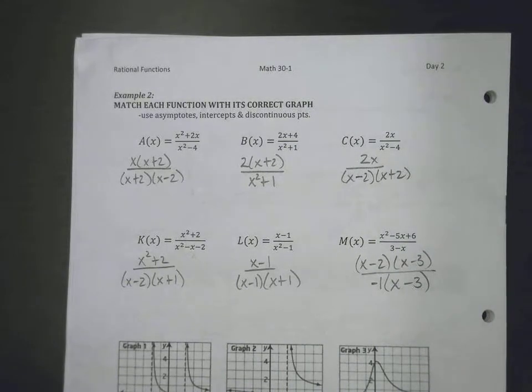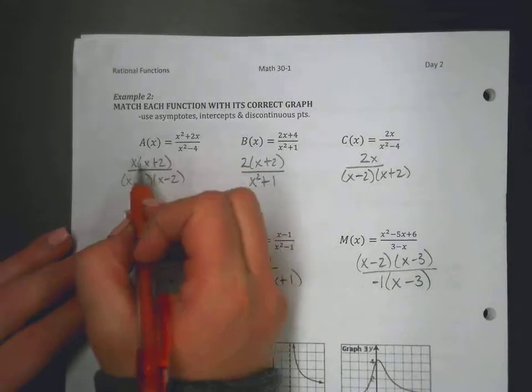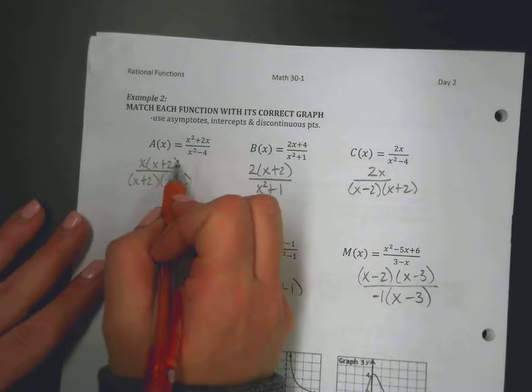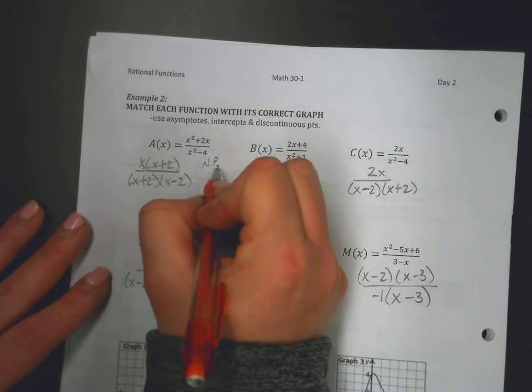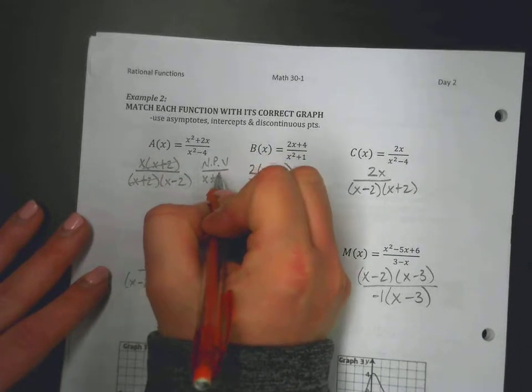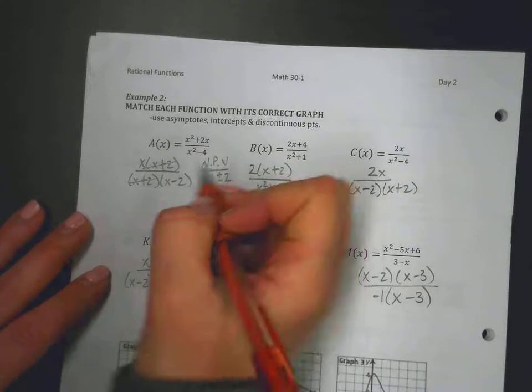Now in each one of these, I'm going to identify whether there is a point of discontinuity, where an asymptote occurs, and if need be, talk about intercepts as well. In this first function, my x plus 2's cancel. So my non-permissible values here are x cannot equal plus or minus 2.